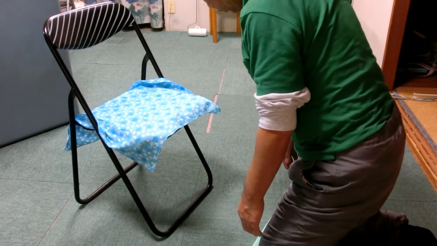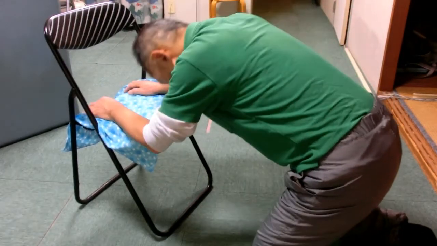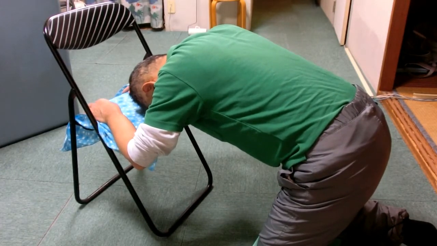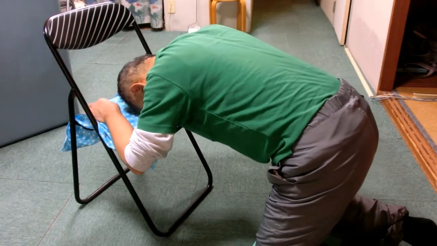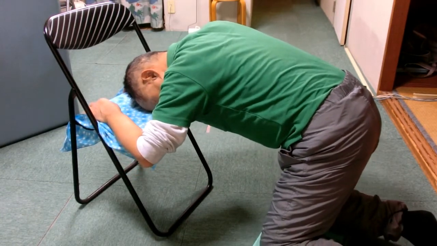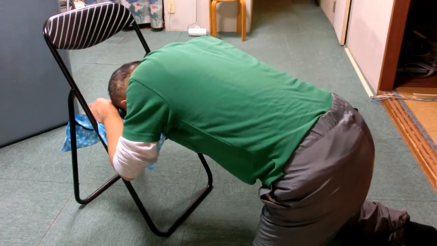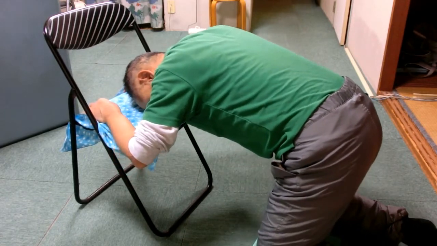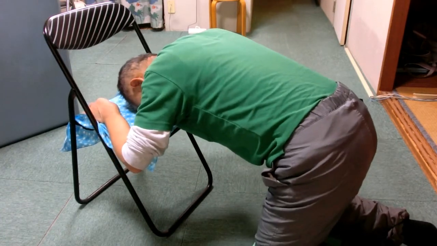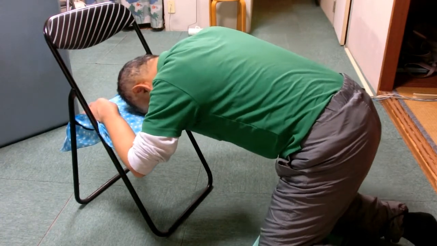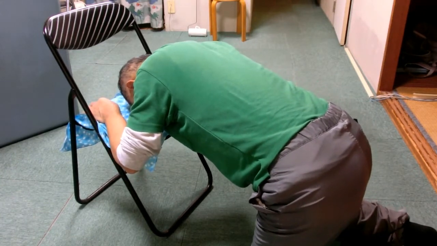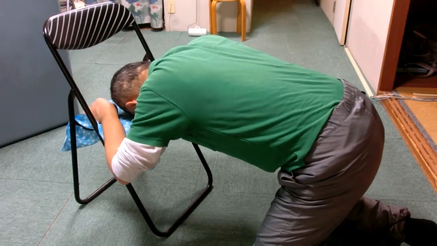Come back to the same position but place the forehead on the table. Move the shoulders and the ribs and the pelvis together left and right. Move the shoulders and the pelvis together and the ribs go in the opposite direction.